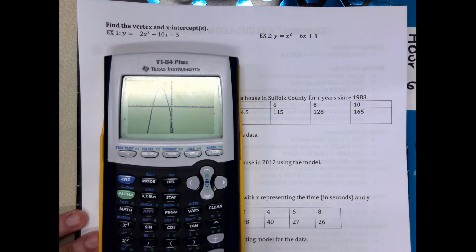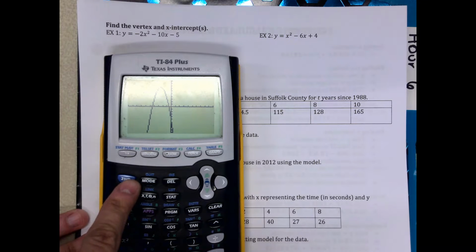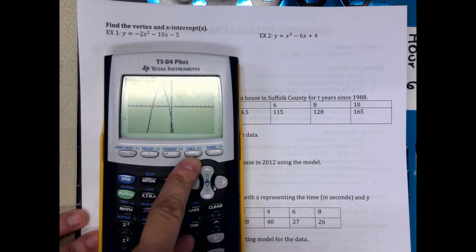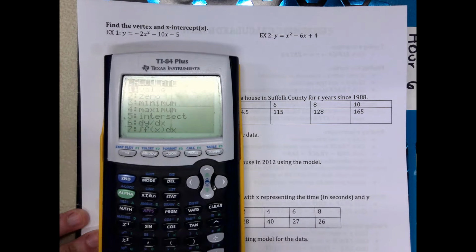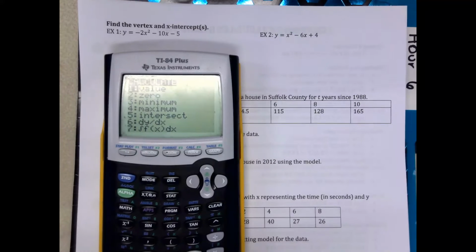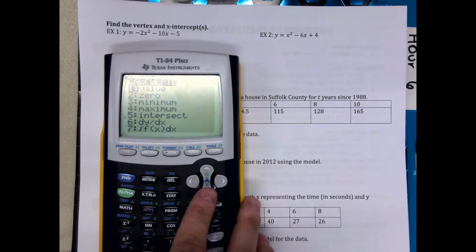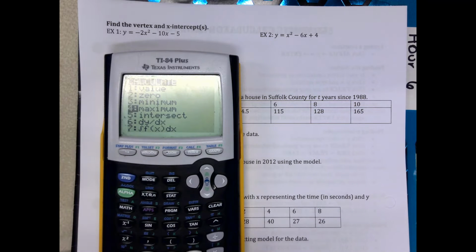Now to find the vertex, x-intercepts, and we're going to do this also when we do intersection, we're going to do second, the blue button, and then the trace. That's at the top as well. So second trace. Now remember we talked about with vertexes, they're either maximums or minimums, right? So if our graph was opening down, is our vertex a max or a min? Max. Yeah, so we're going to scroll down to where we see max, number 4, and that's what we're finding. So you're going to press enter. You're going to go to number 4, the max.